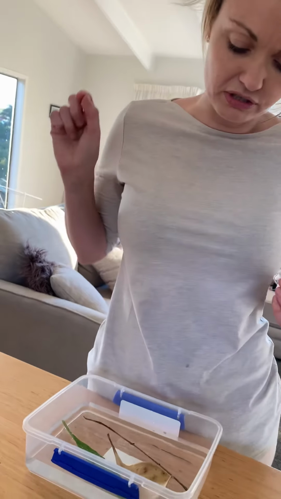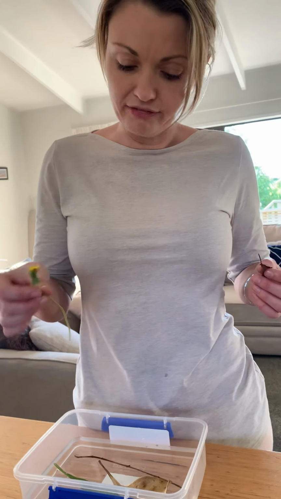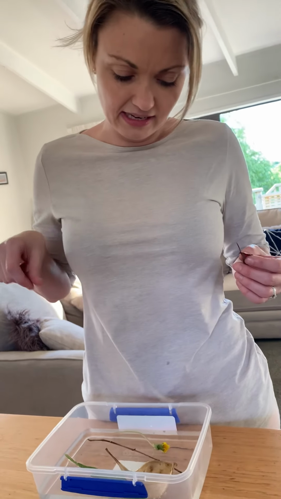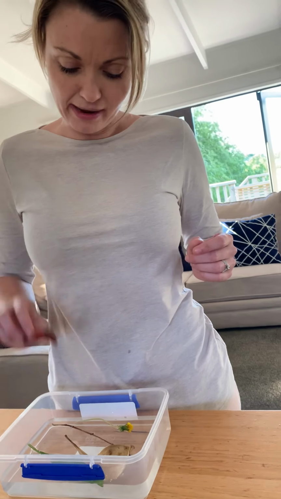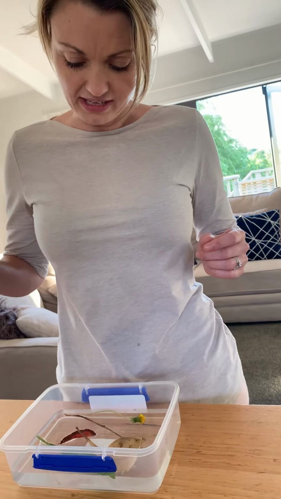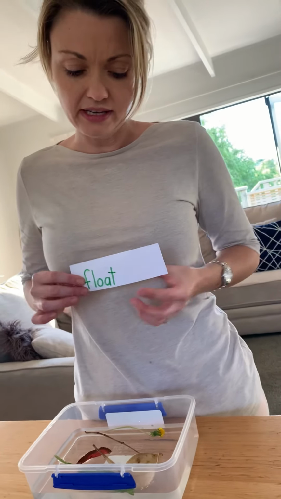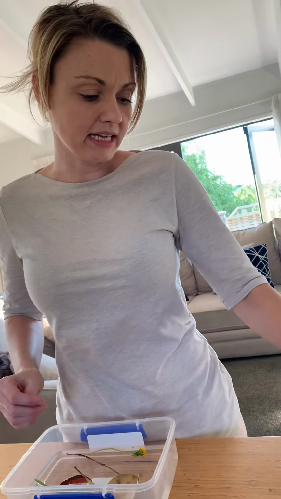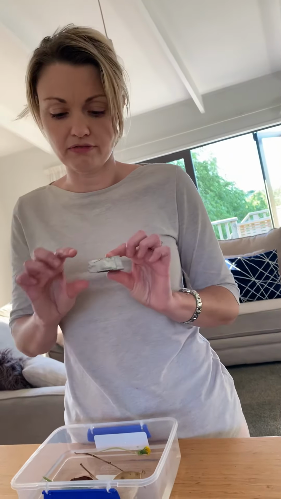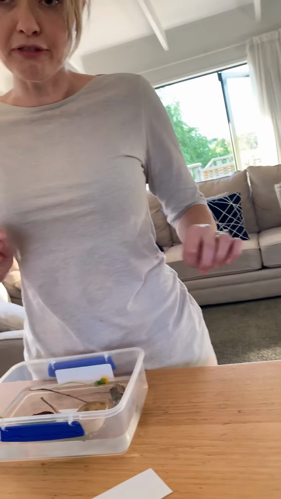Okay, we will take our stick, place it on the surface of the water. Okay, that floats. Let's take our flower and see what happens. Oh, the flower floats as well. Okay, our leaf, let's see what happens. Oh, the leaf is floating as well. Okay, so we know that the lightweight objects float. Okay, let's take a look at this piece of bark and see what happens. Oh, the piece of bark floats.